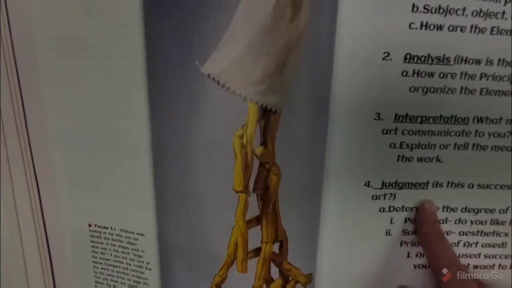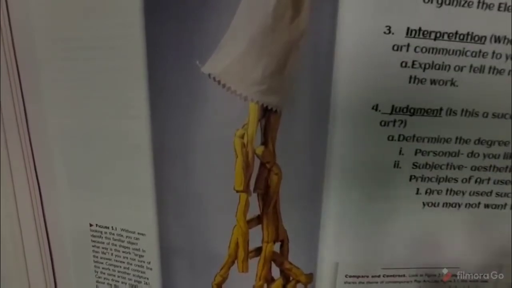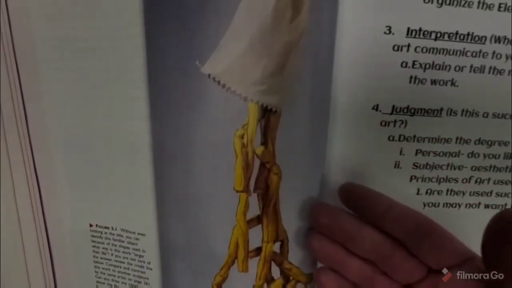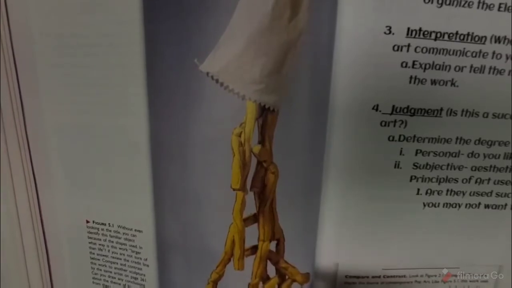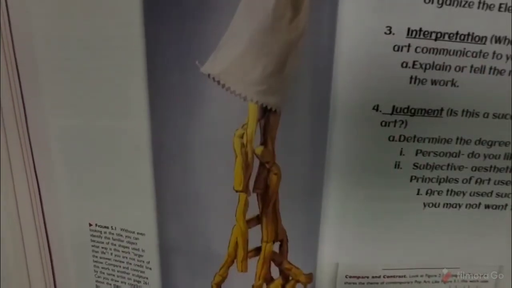And then judgment, is this a good work of art? Personally, I think it's good. I don't know where I would put it in my house, but I still think it's a good work of art. And then subjectively, do I think they use the elements, which is line, shape, form, value, space, and color correctly? And I'd say yes. It looks like they have some color going through it. They are showing the texture because it is material. And then the principles, remember we talked about how the movement of it is. It has a type of rhythm going through it.